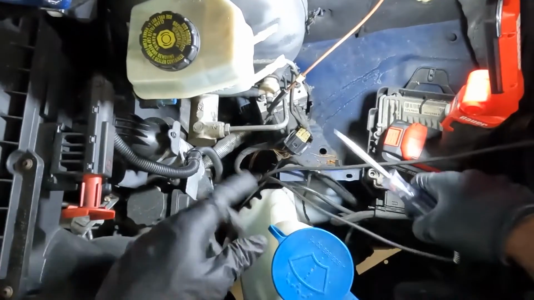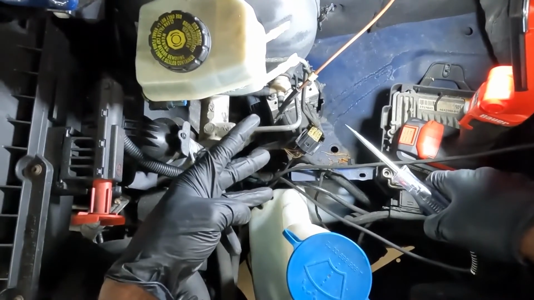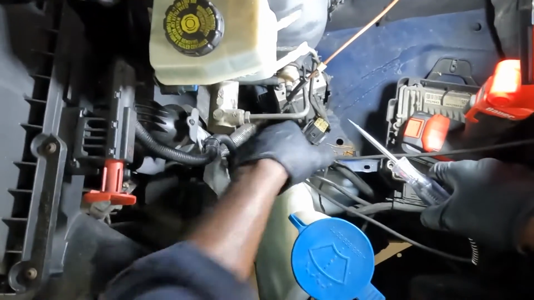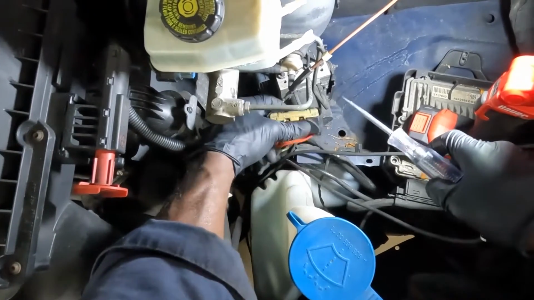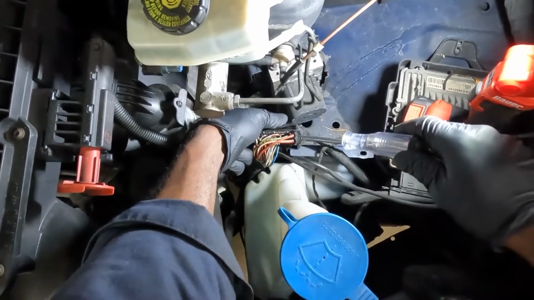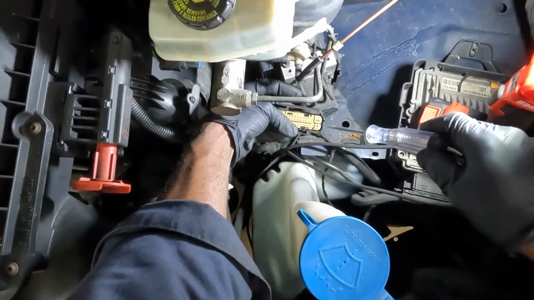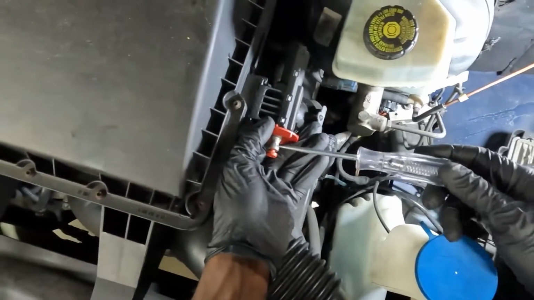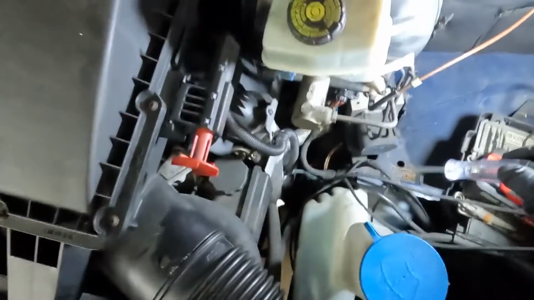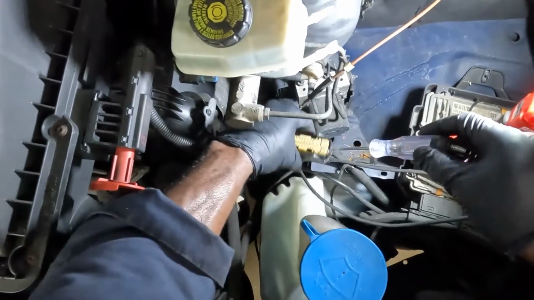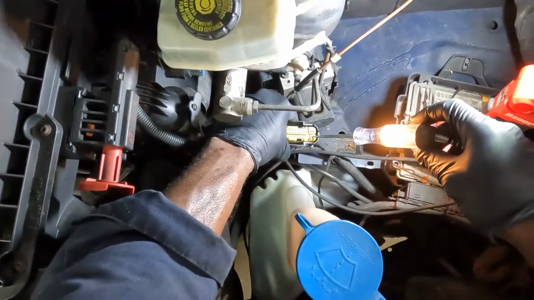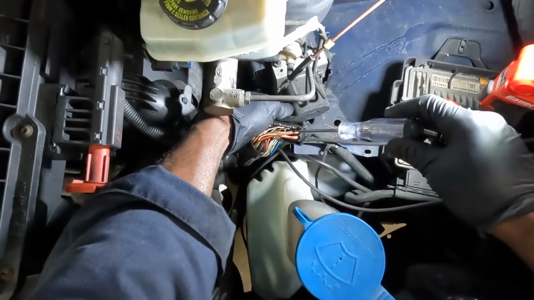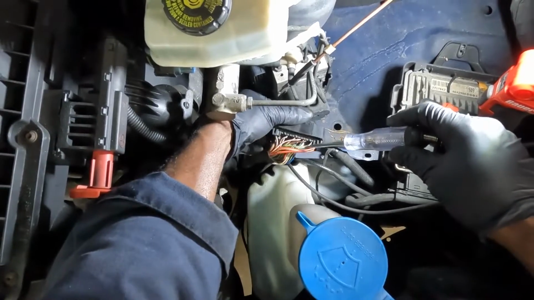This ABS control unit should have 3 power supply wires. 2 will be constant powers, and then 1 is gonna be ignition power. Okay, 1 should have power with the key on. So now we're gonna test these 2 wires. I'm gonna touch the first one. Test light is connected to ground. If I touch power, my test light is gonna light. Okay, so just like that. So now let's test this one. We got power there. We got power here. Okay, so these 2 power supply wires have power.